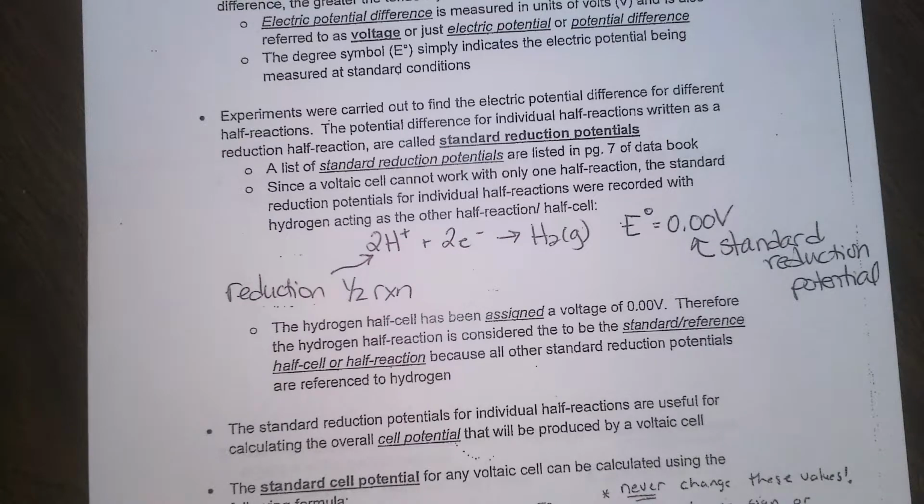The hydrogen half cell has been assigned a value of 0. Everything in the data table that we work with on page 7 is in relation to this reduction half reaction. So we call it the standard, or we call it the reference cell.